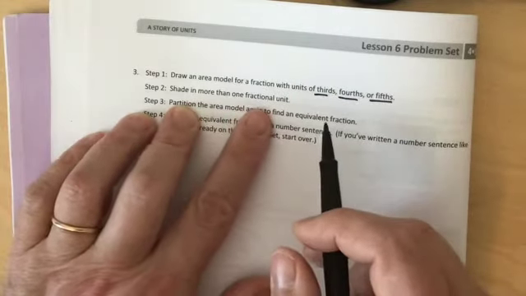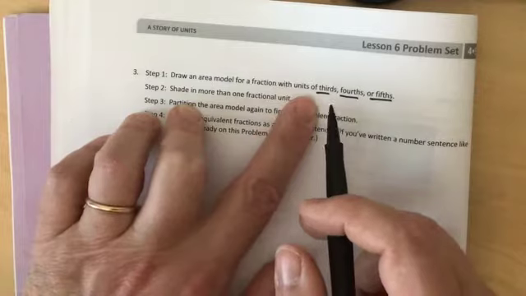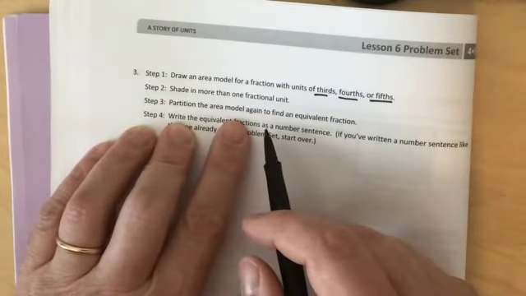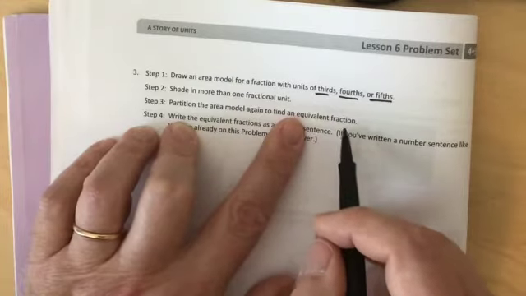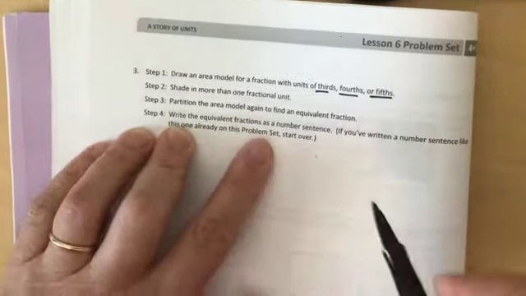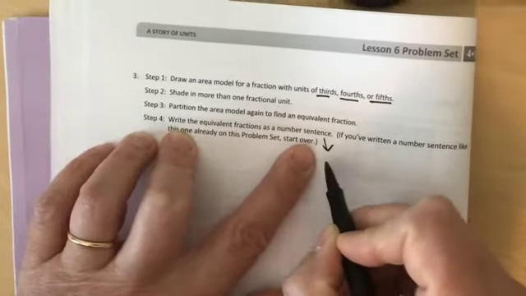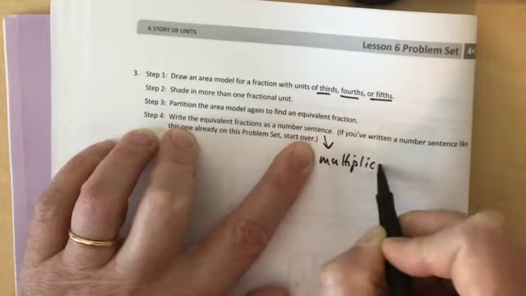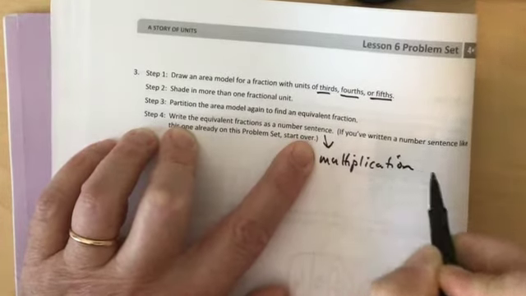More than one fractional unit. In other words, I should not be showing 1/3 or 1/4 or 1/5. Partition the area model again to find an equivalent fraction. Write the equivalent fractions as a number sentence, okay? So here, though, we're just going to say as a multiplication sentence.